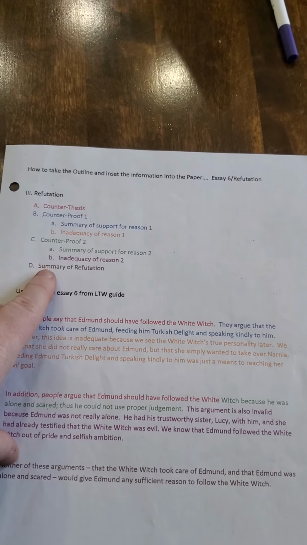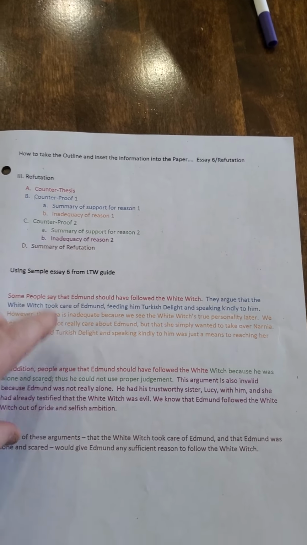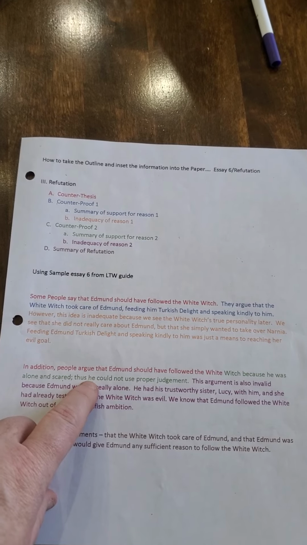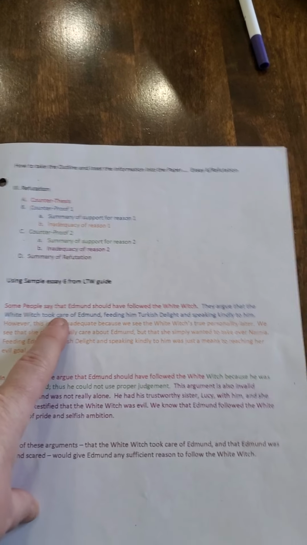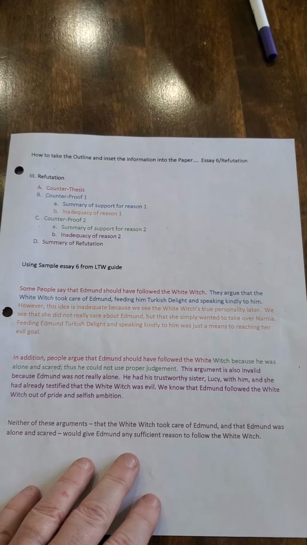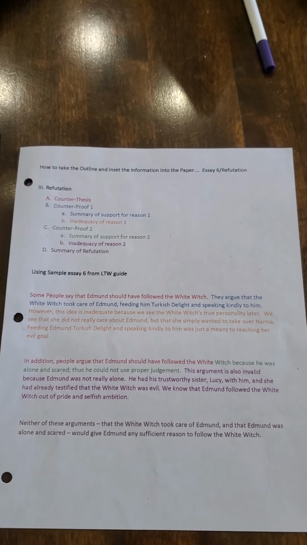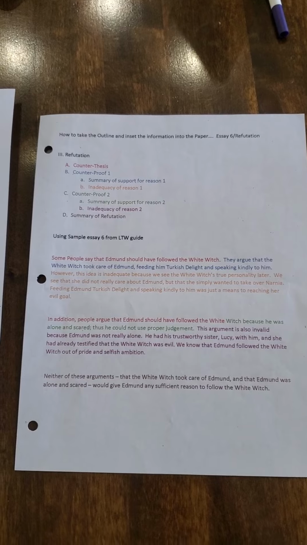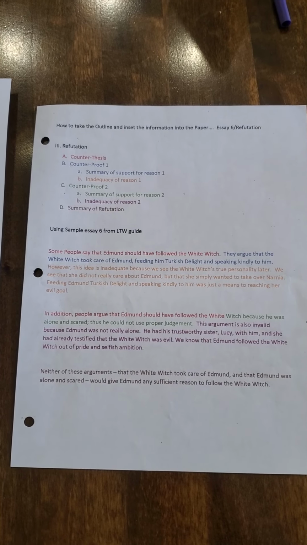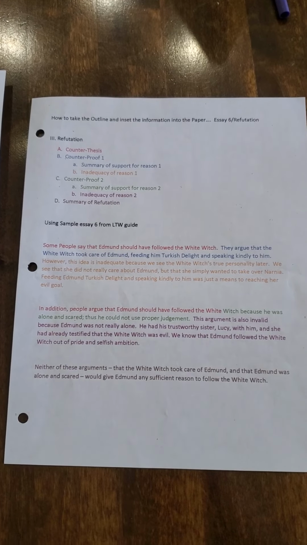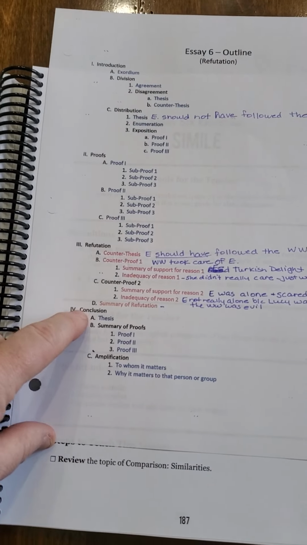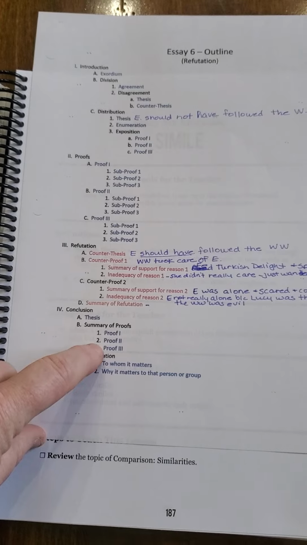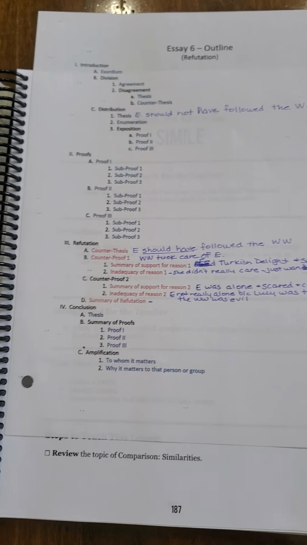And then the very last thing you do is your summary of refutation. You're basically summarizing your counterproof 1 and your counterproof 2. You're basically restating it. Neither of these arguments, that the White Witch took care of Edmund and that Edmund was alone and scared, would give Edmund any sufficient reason to follow the White Witch. And you're done. Then your next statement is going to be going back, and you're going to go back, restate your thesis, restate your proofs, and then add your amplification at the end.